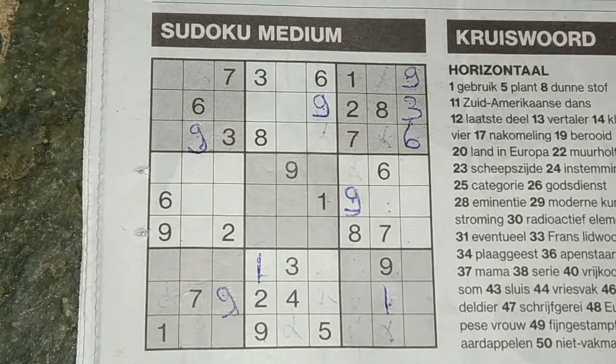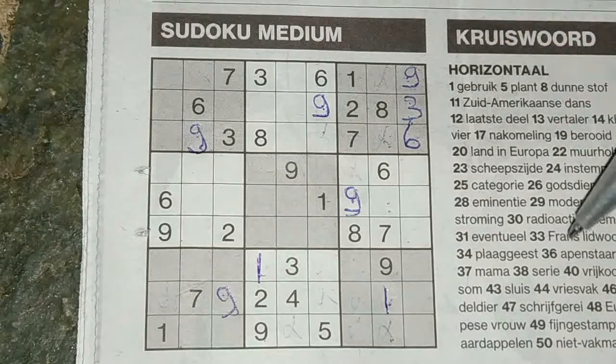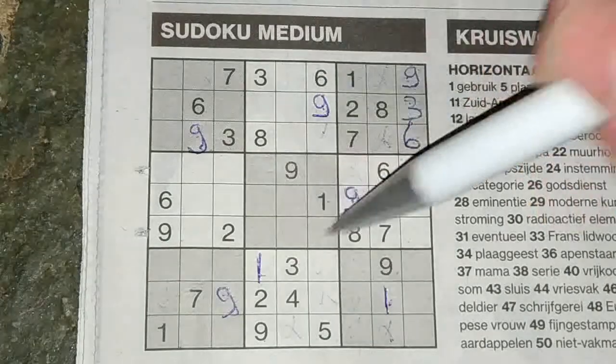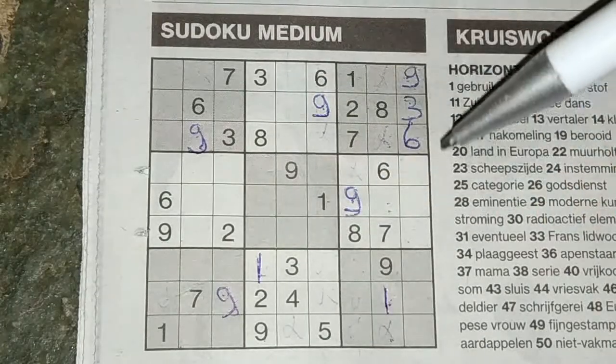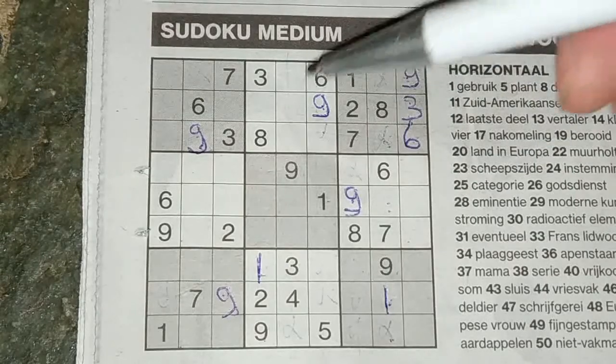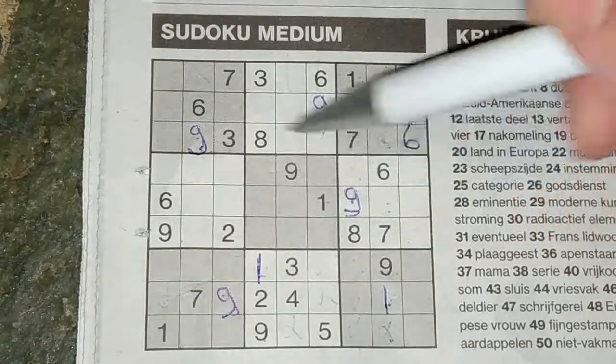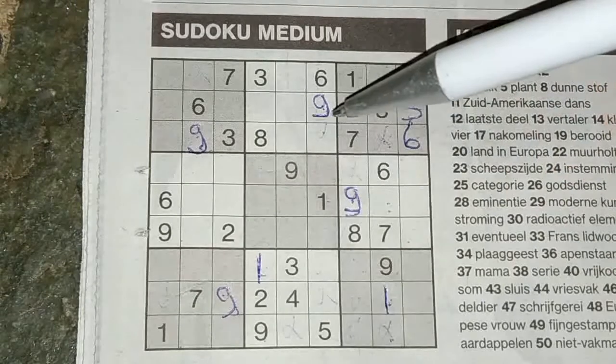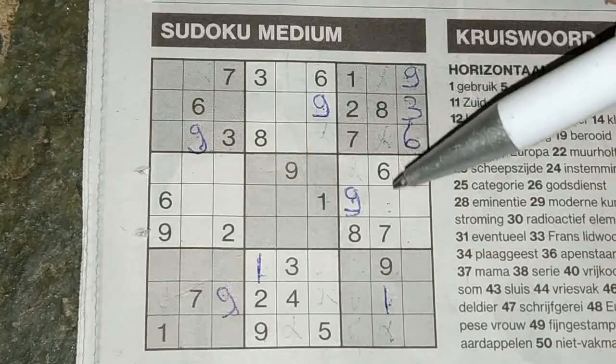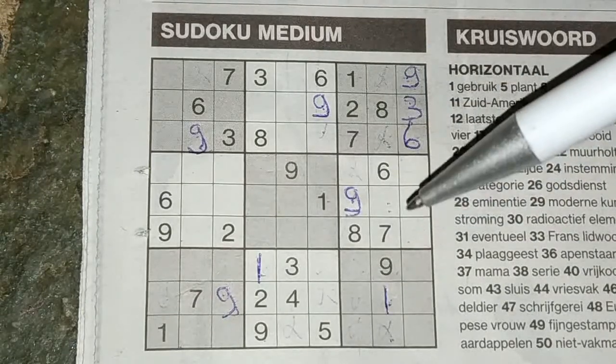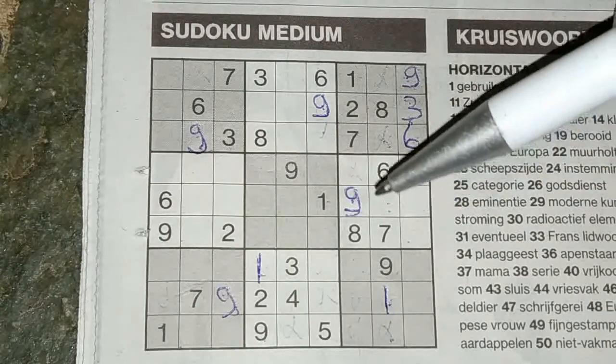And then, let me see. We have a pair, I believe, in this big square. One of the missing numbers is an 8, but also one of the missing numbers is a 2.